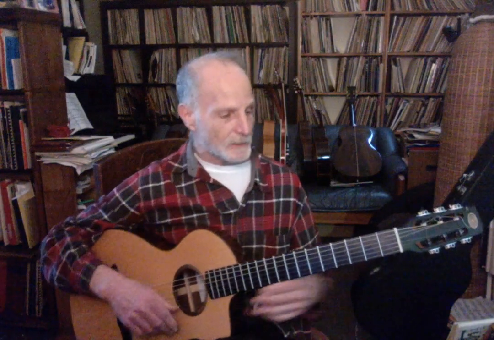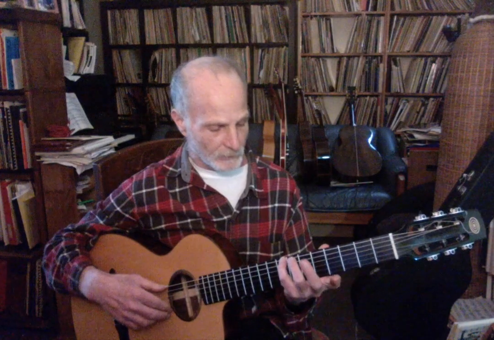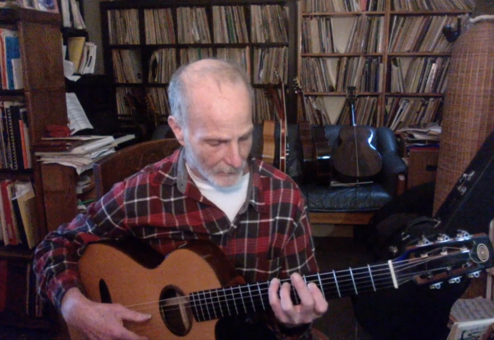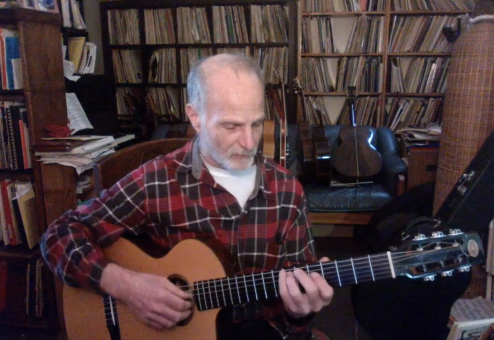The concept of inversion versus extension. Inversion means you take what's on the bottom, you put on top. This is C, and C's on the bottom. I put my C now in the 3rd string, and I've inverted the chord. I've taken the bottom and I've put it on top. So 1, 3, 5 becomes 3, 5, 1. 5, 1, 3 becomes 1, 3, 5.